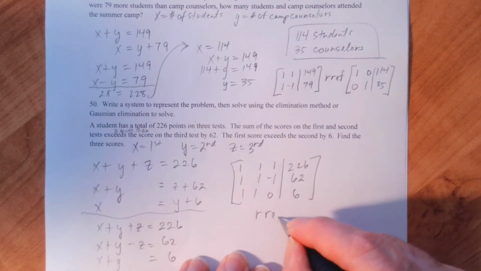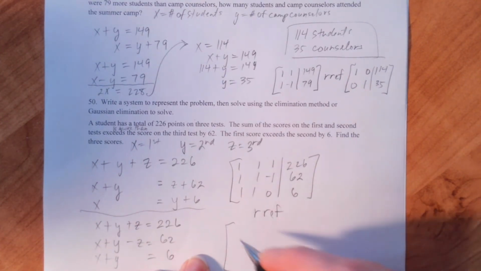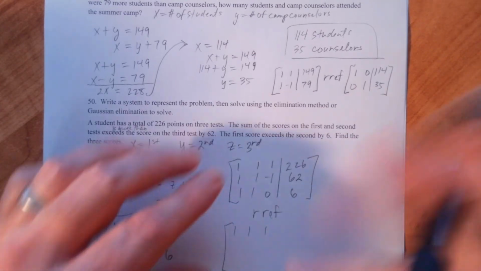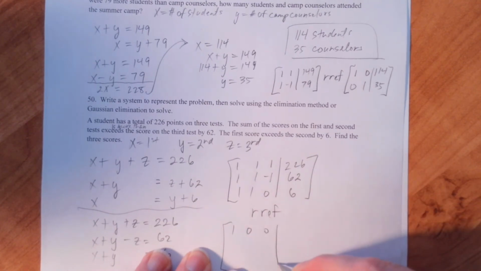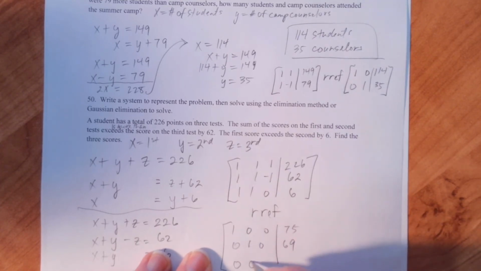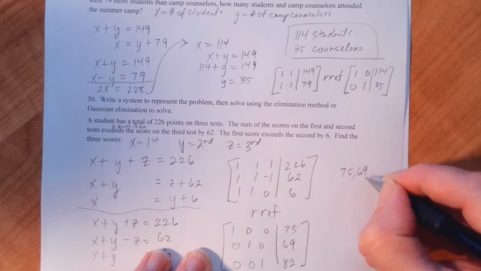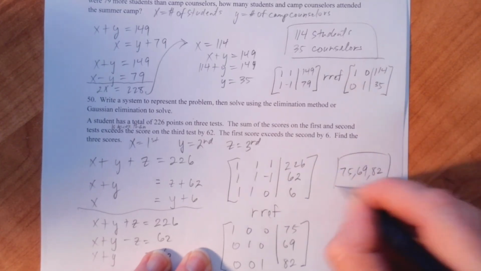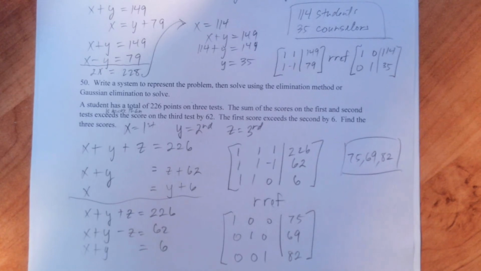You'll do RREF. And when you put that in your calculator, you should get 1, 1, 1. Oh, wait, no, that's wrong. 1, 0, 0, 75, 0, 1, 0, 69, and 0, 0, 1, 82. That tells us that you got a 75, then a 69, and then an 82 on your 3 tests. Whoops, I'm sorry, I got off the grid a little bit.